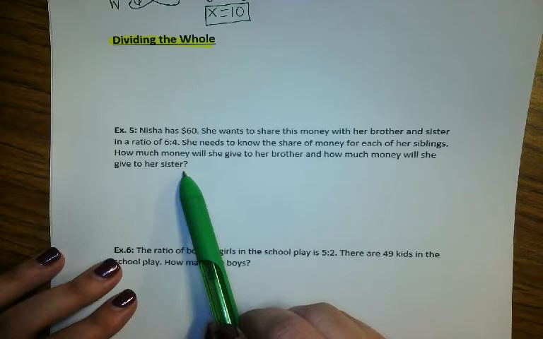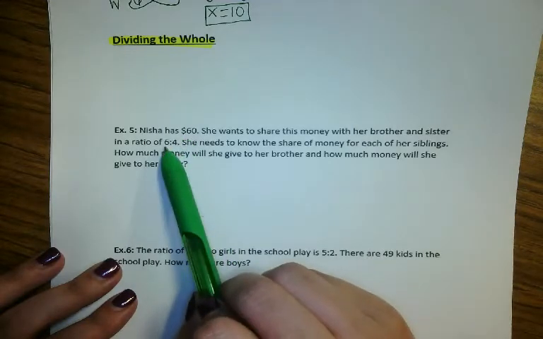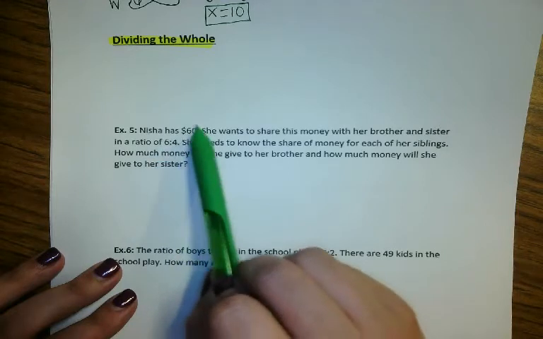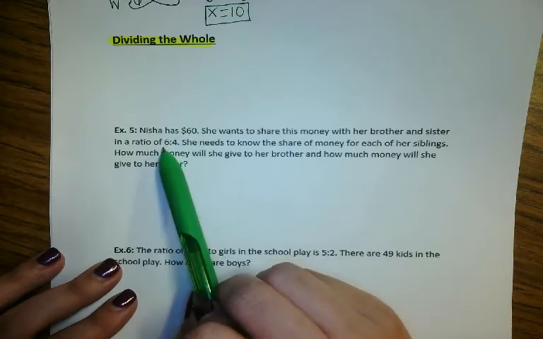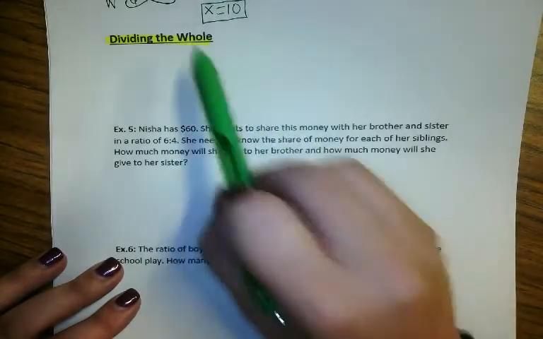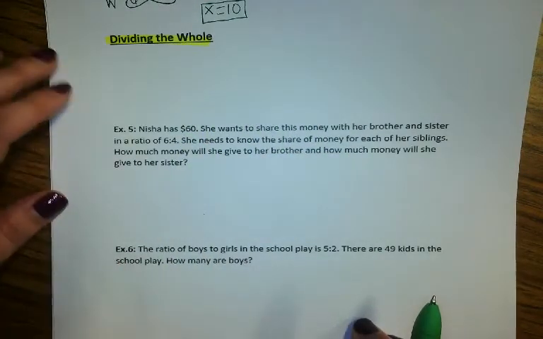So the reason this is called dividing the whole is because I don't know how much money her brother and sister are going to get. I just know the total amount of money that's going to be shared based on this ratio. And so since we know the total or the whole amount of money, it's called dividing the whole.